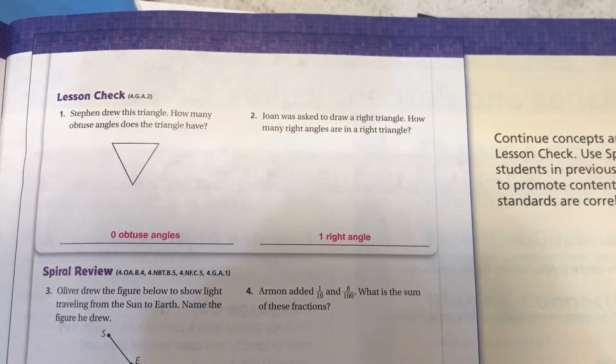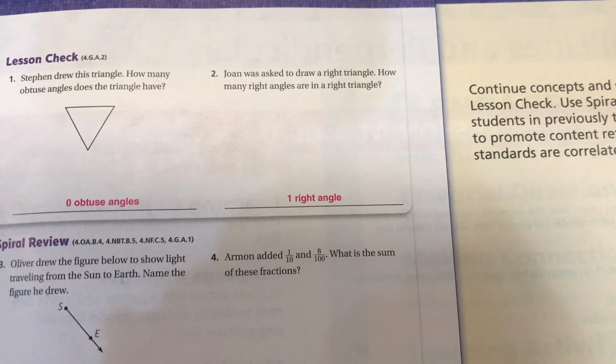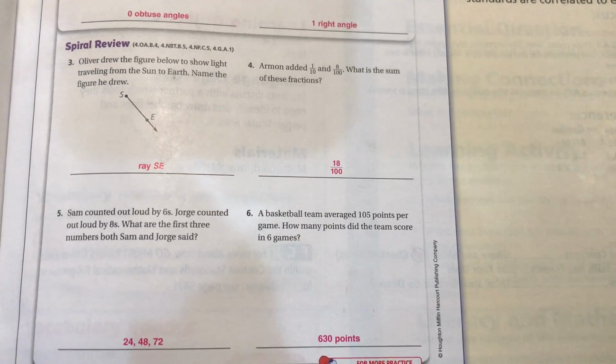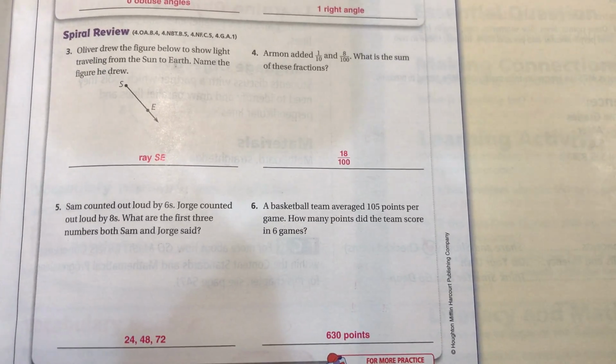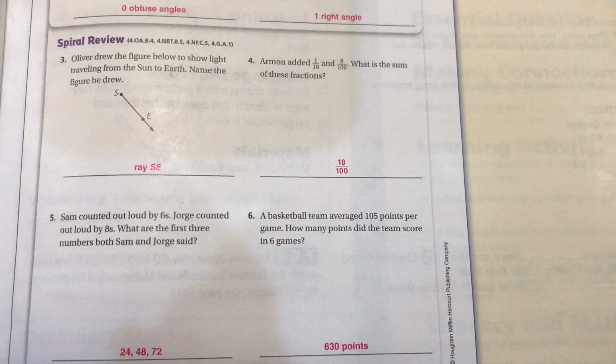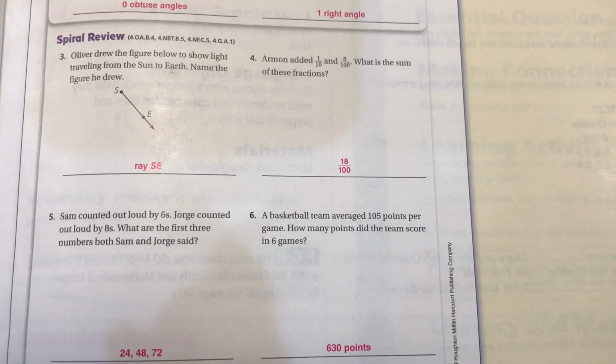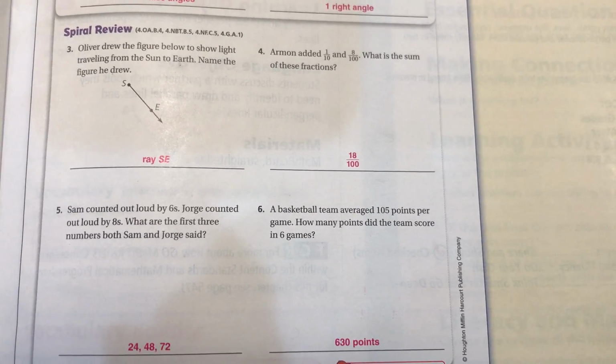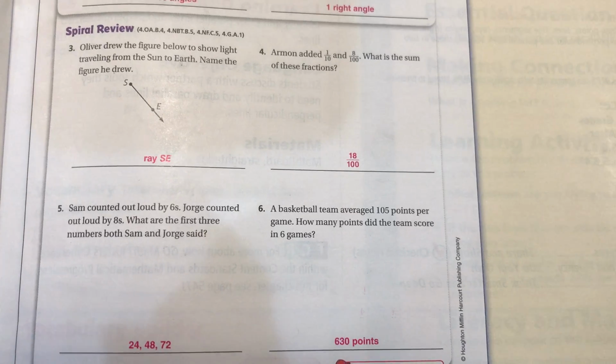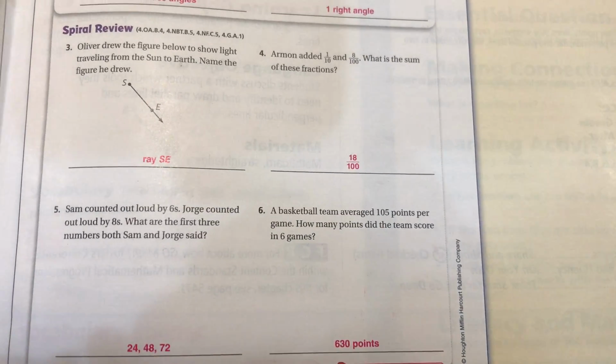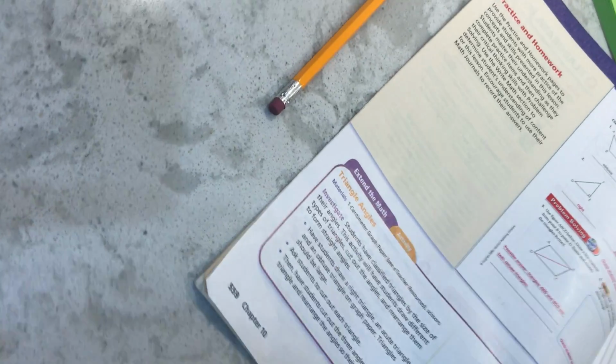And here's the lesson check for 1 and 2. And then here's your answers, the spiral review. And again, on the spiral review, if you did not get those answers and you can't figure it out, just let us know and we'll be happy to go through that with you. Now, let's look at the next problem of the day.